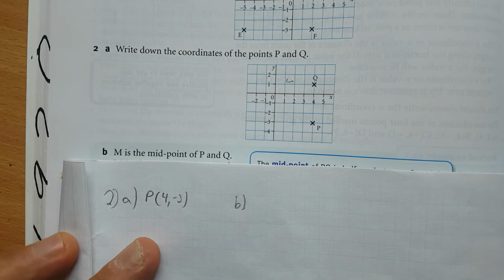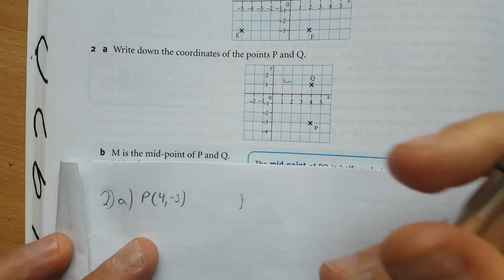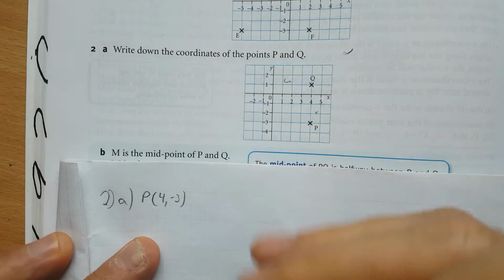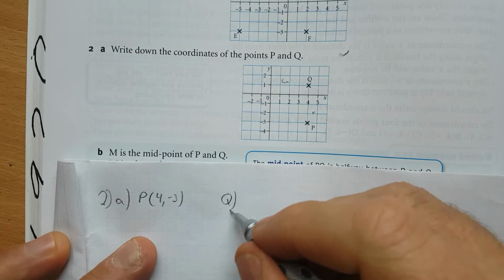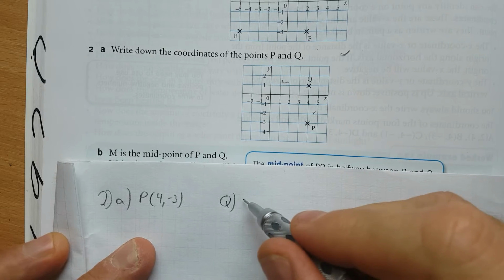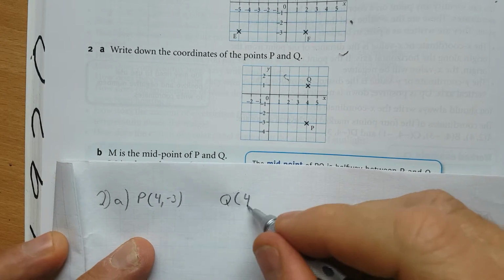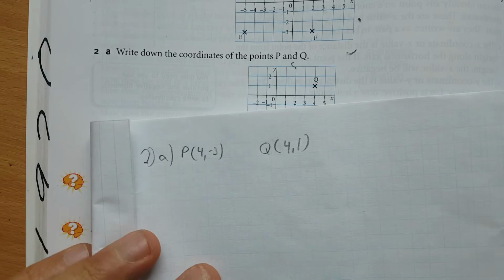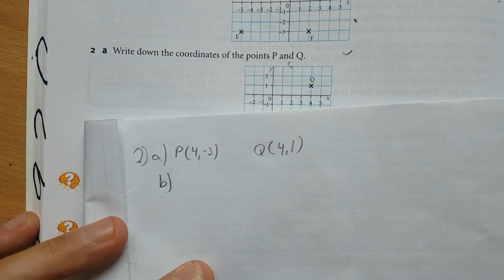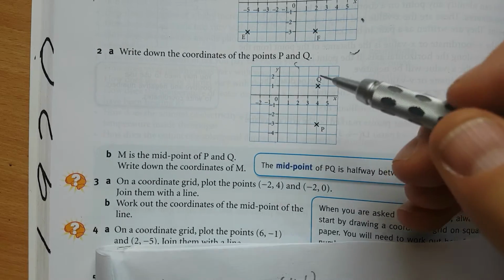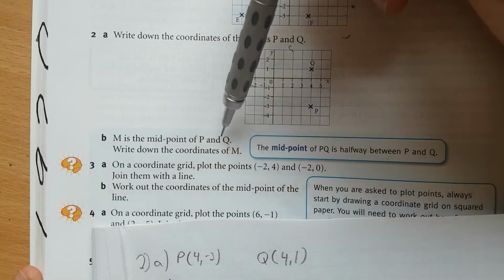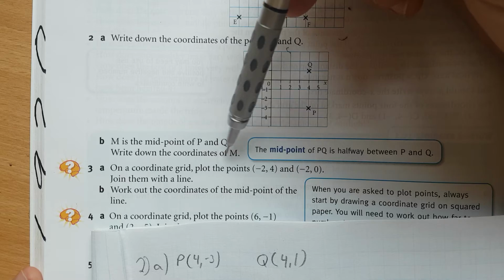And then for part B, oh, they want Q as well. I thought Q was part B. It's not. So the coordinates of Q are 4 comma 1. All right, part B. M is the midpoint of P and Q. Write down the coordinates of M.